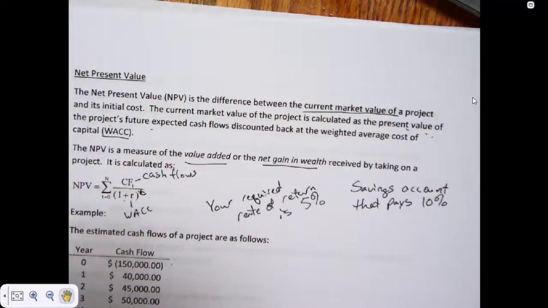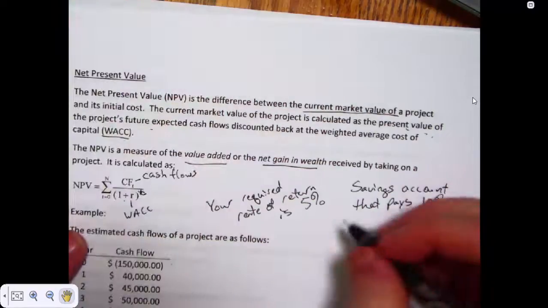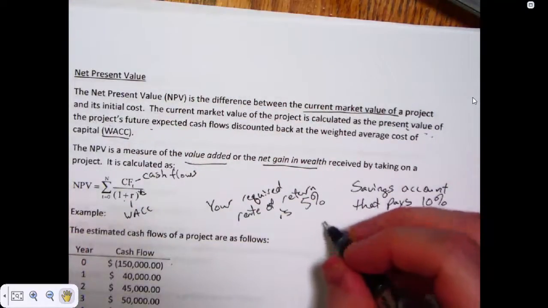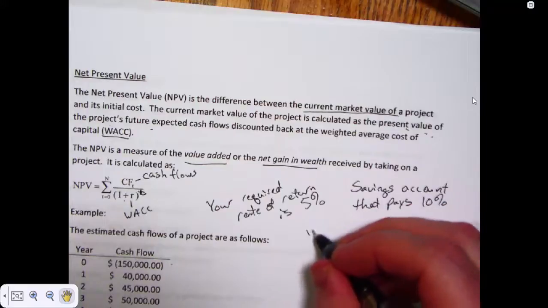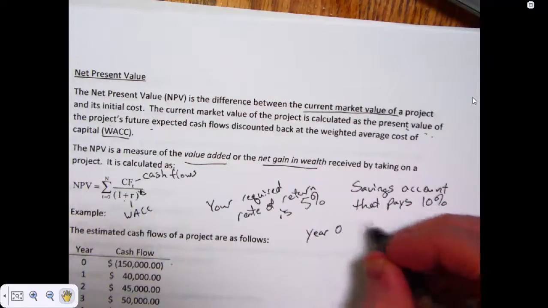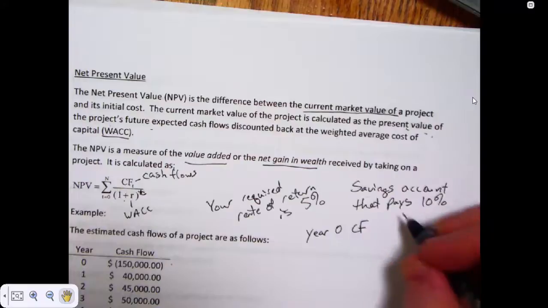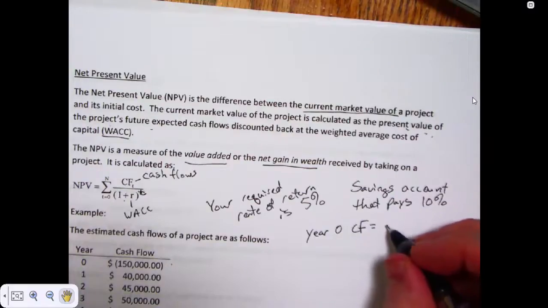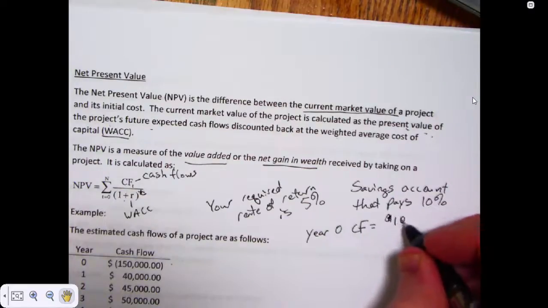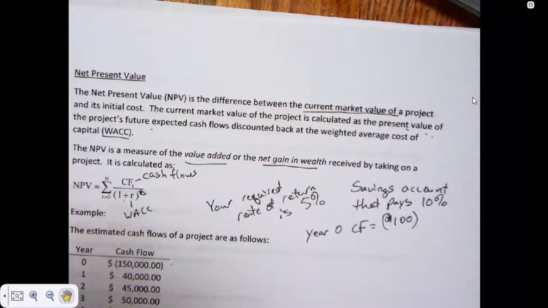So if we put $100 in that today, our time zero cash flow, CF stands for cash flow, is equal to negative $100, because that's what we're going to put in today.